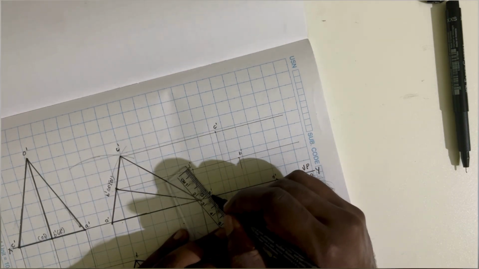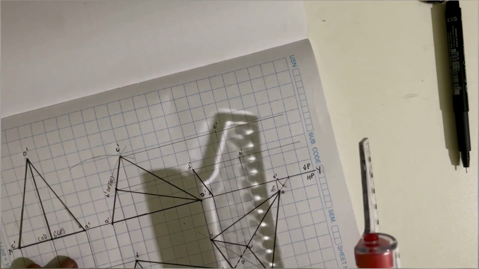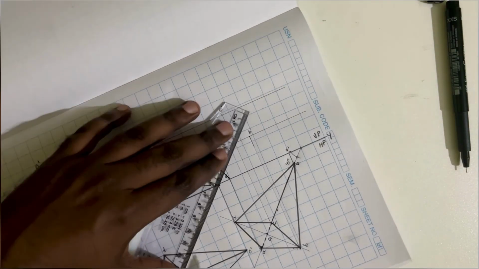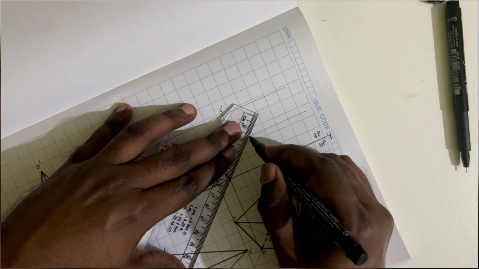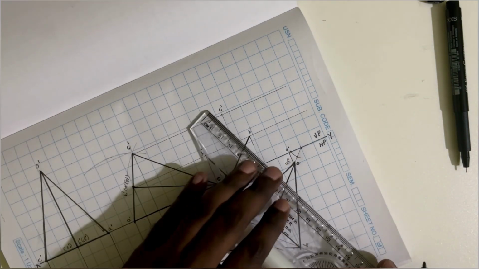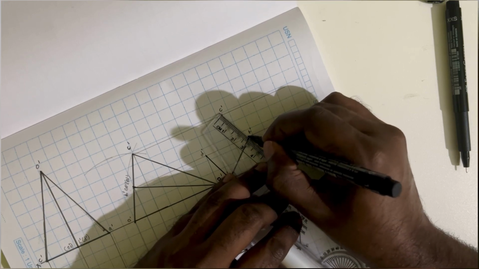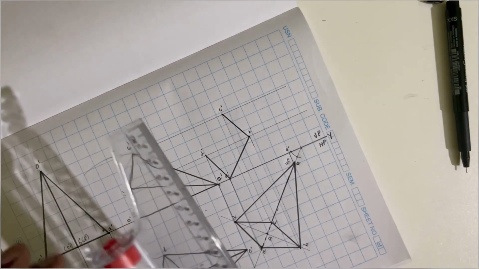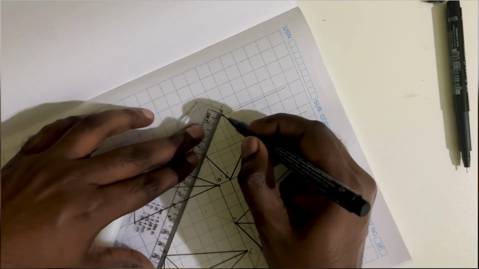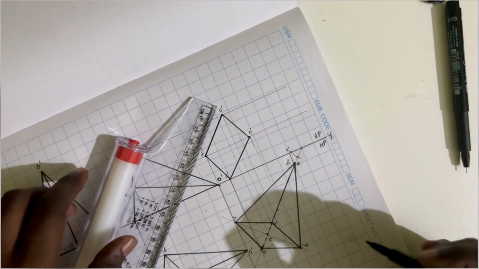From the corner A to corner D, similarly from the corner A to the corner B, so the base of the pyramid will be completely visible. And next is from corner B to corner C, and next the edge CD. So this completes the base of the pyramid.